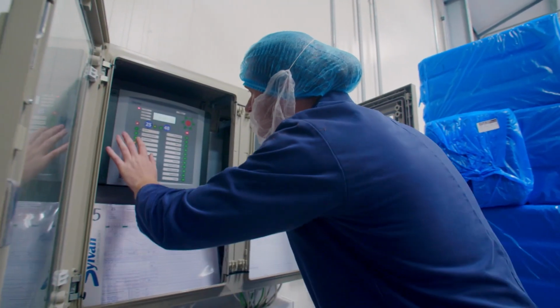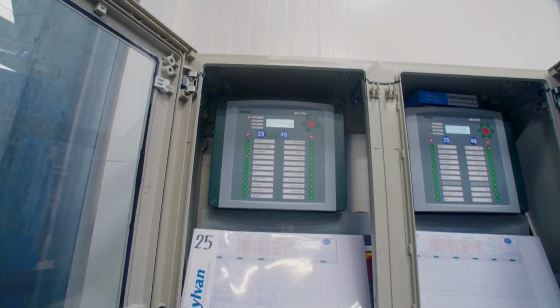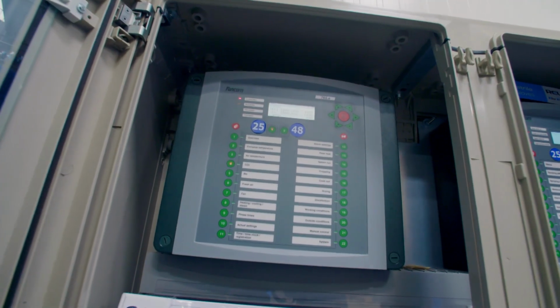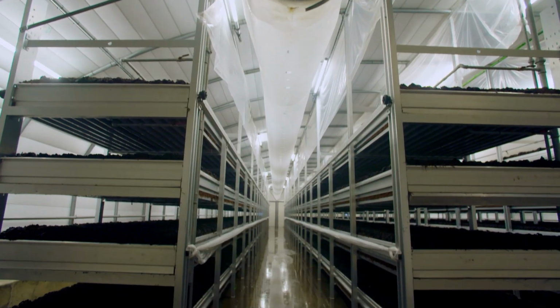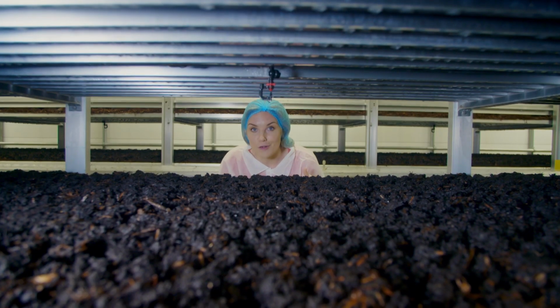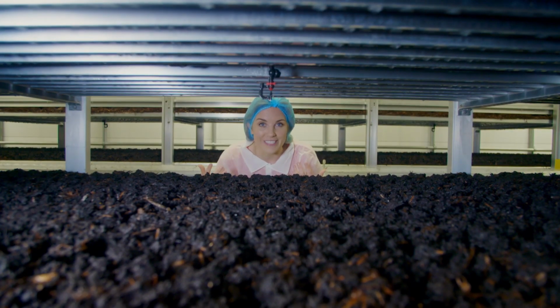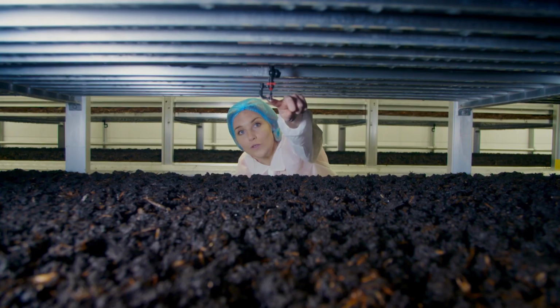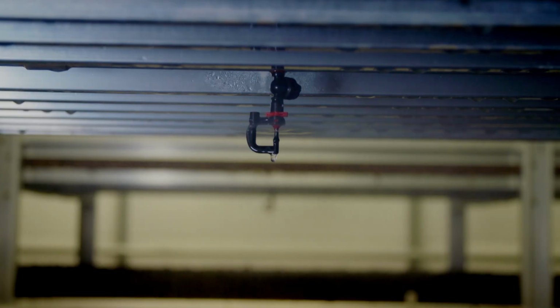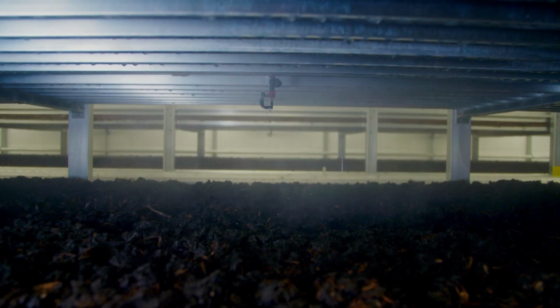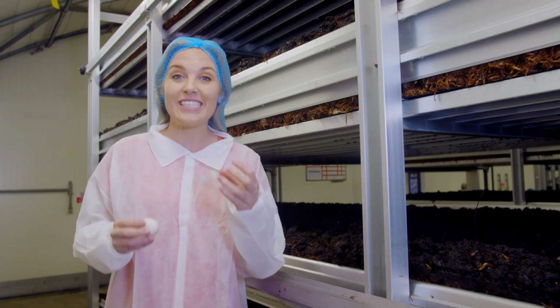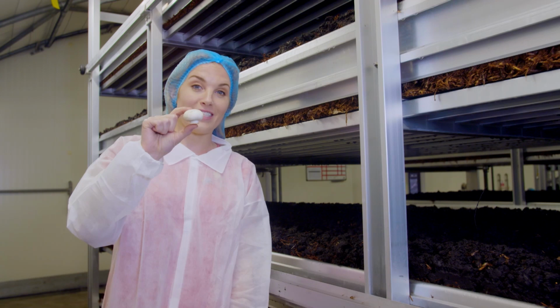To help the spawn grow, everything inside the room is controlled by a computer. The temperature, the amount of air, even the water. The computer controls an automatic watering system, which sprinkles water through here to keep the soil nice and moist. It takes just 17 days to grow a mushroom of this size.